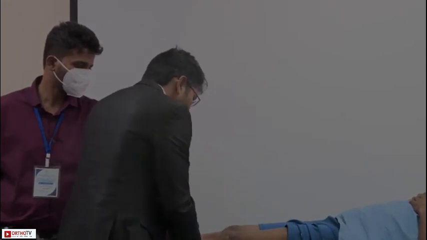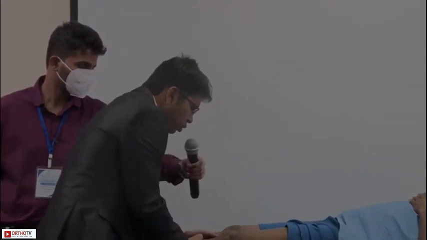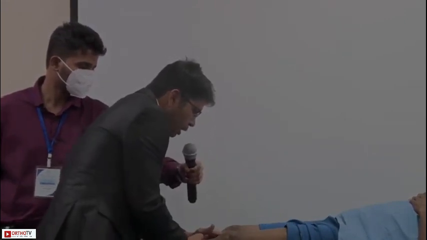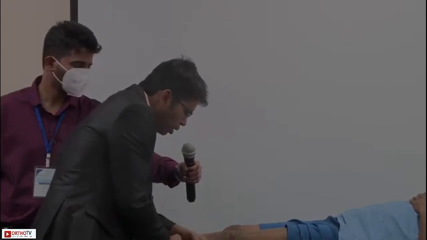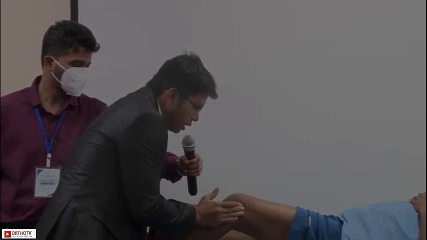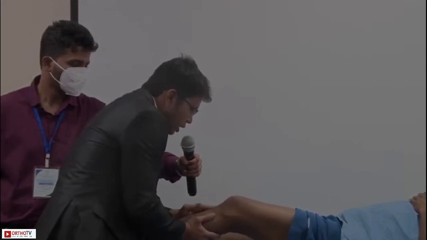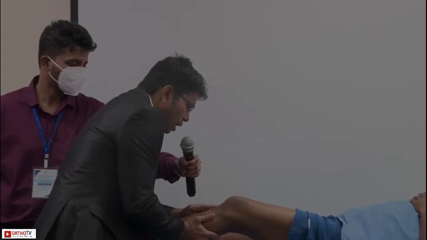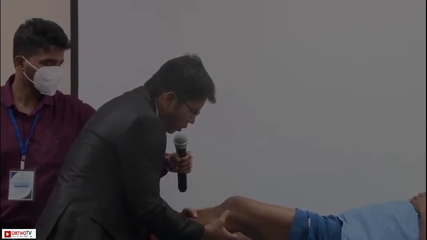Then in palpation, I check the tenderness at the attachment of the medial collateral ligament on the femoral side, that is the medial epicondyle, and the lateral epicondyle. He is not having any tenderness in that area. Also I check the tenderness at the attachment of the collateral ligaments on the tibial side and the fibular side.